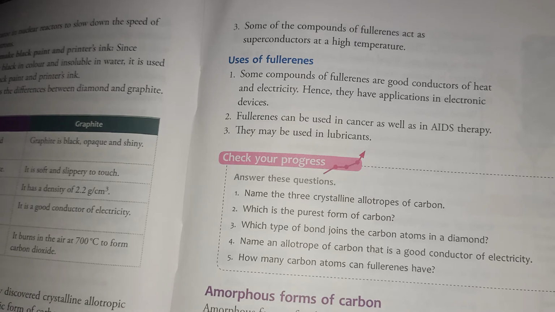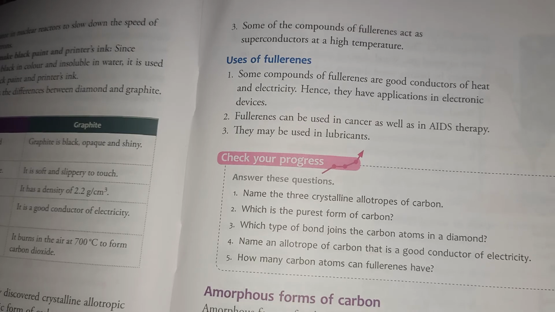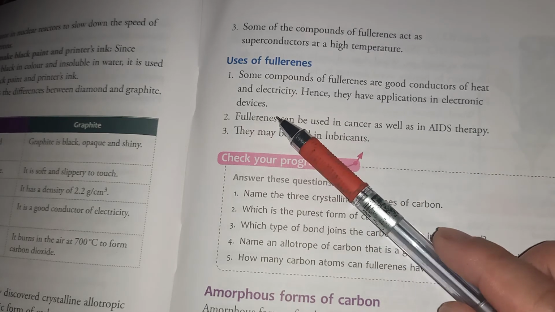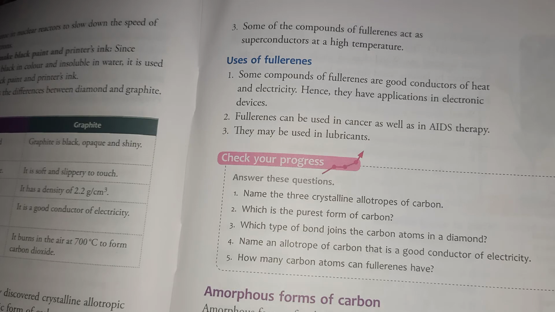Now let us see some of the important uses of fullerenes. Some compounds of fullerenes are good conductors of heat and electricity, although most of the fullerenes are bad conductors. They act as insulators, but some compounds of fullerenes are good conductors of heat and electricity, and hence they are used in making electronic devices.